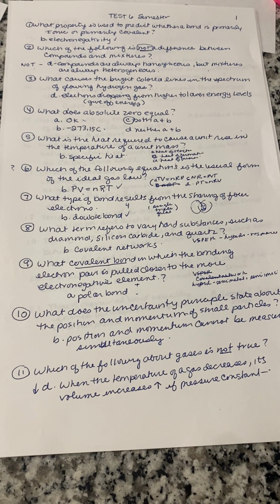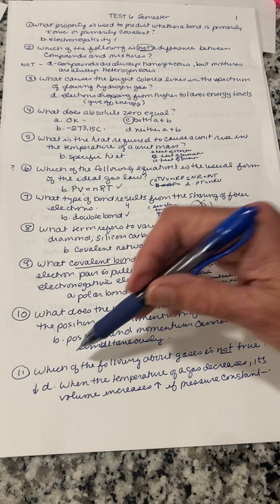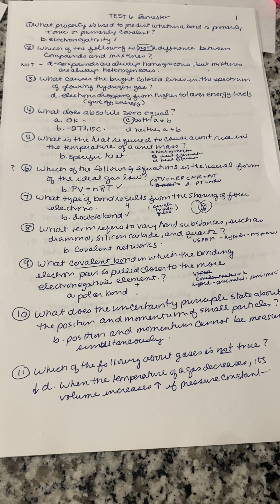What does the uncertainty principle state about the position and momentum of small particles? Do you remember that? Basically, that momentum and position cannot be measured simultaneously, so it's very uncertain. So if you can't measure the momentum and position together and they don't work together, then it's uncertain. So B.